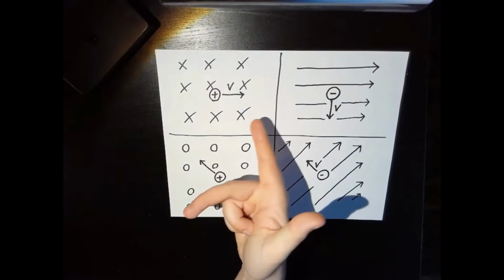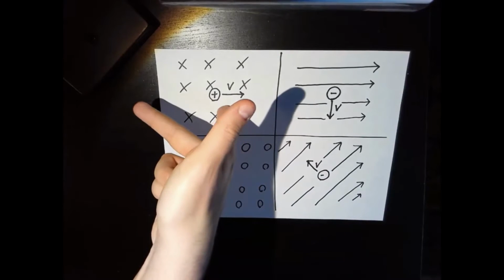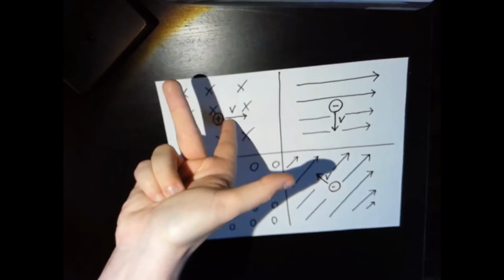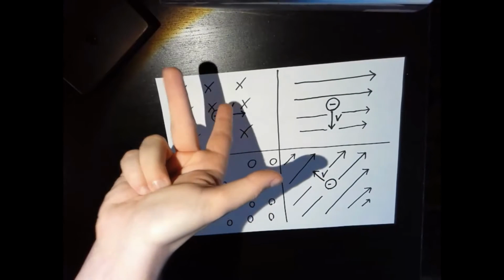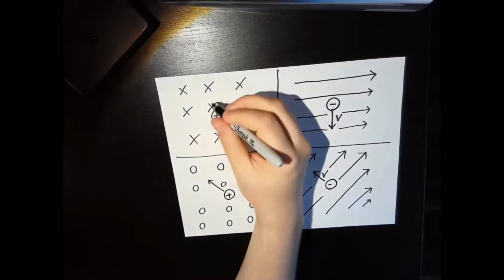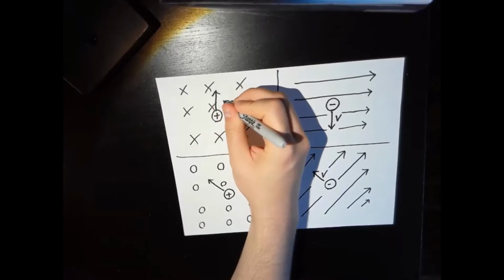So I'm going to take my pointer finger and point it straight down into the page and take my thumb and point it to the right. And when I do that, I can see that my middle finger is pointing up specifically, like over this way up on the page. So that must be the direction of the force on that first charge.